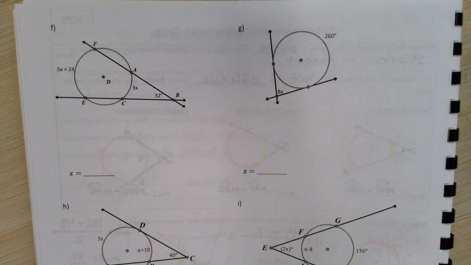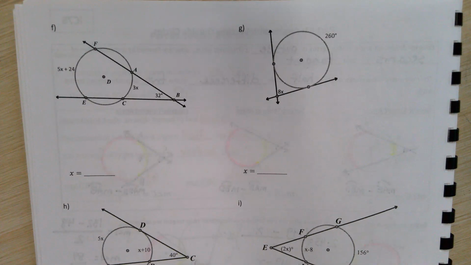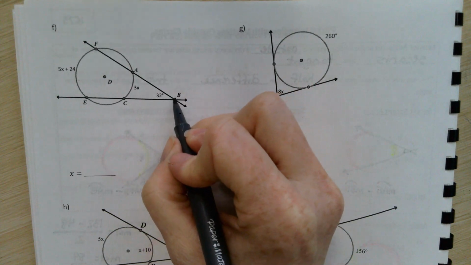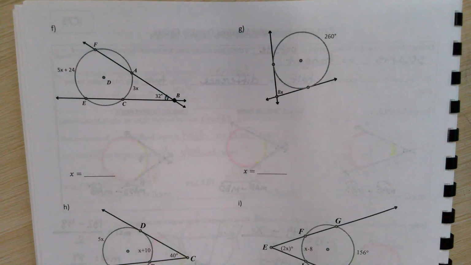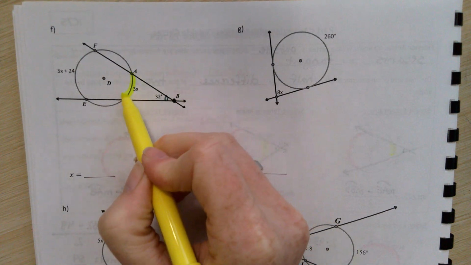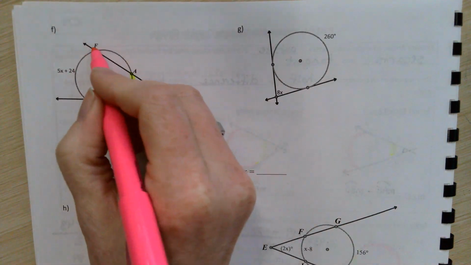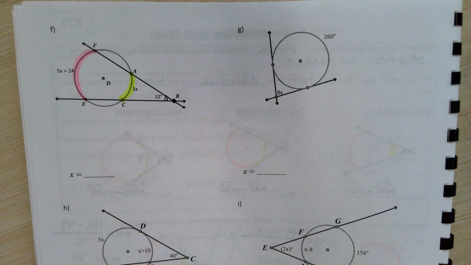All right, it looks like the examples on this page are going to revolve a little bit more around algebra, and then also it looks like we've got some review questions down at the bottom. All right, in example F, we still have an exterior angle. So that angle is going to require us to have a close small arc and a farther away larger arc.